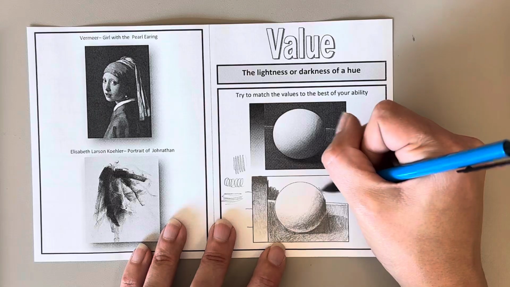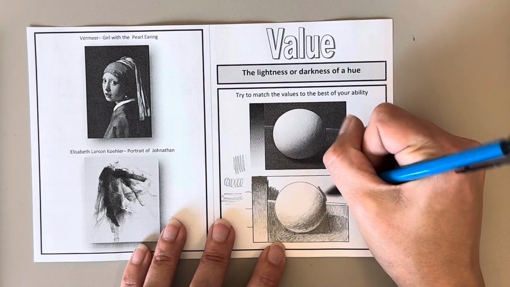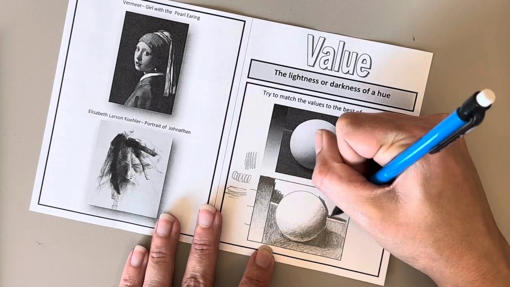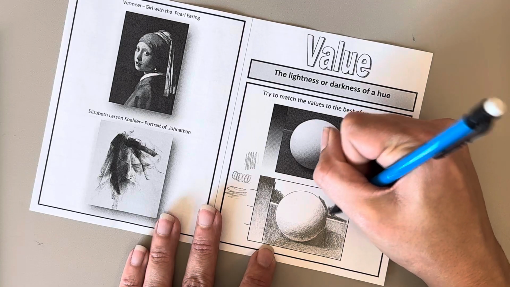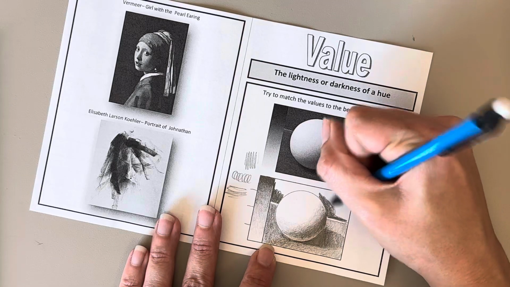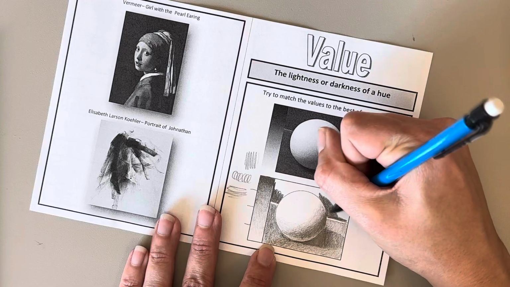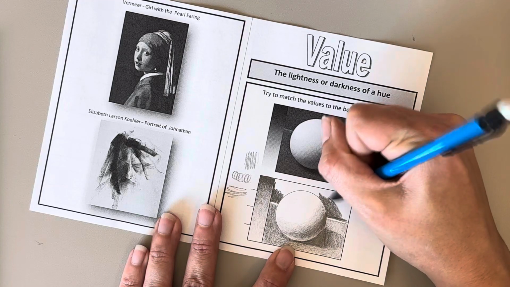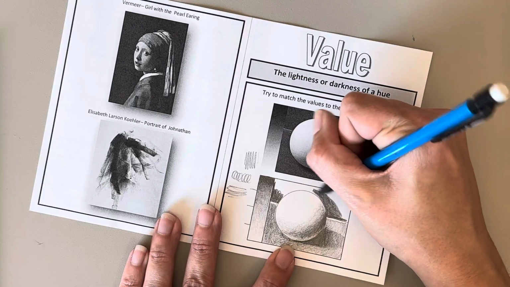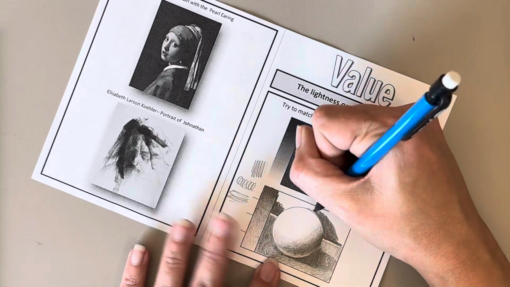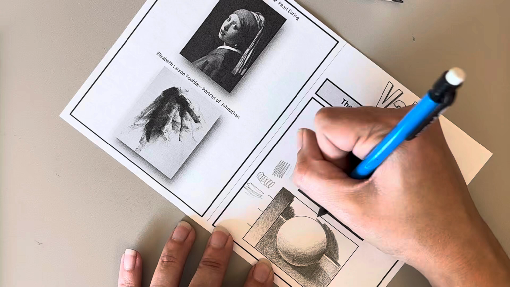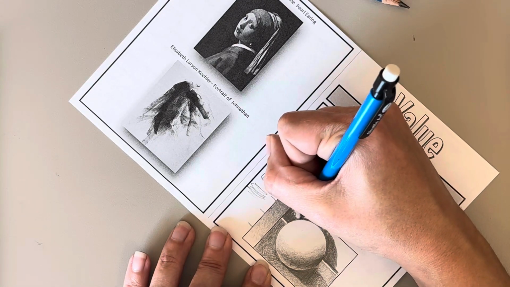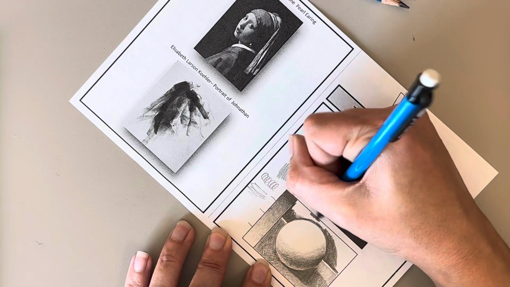All right, and then our last step is to go through and give ourselves a border around the edge of our sphere. And we are going to continue filling that in so that we are going the darkest value that we can. So we're using those small circles. I like to turn my paper so that I can get that border to be all the way up against the sphere.